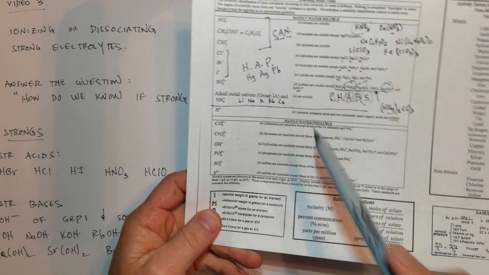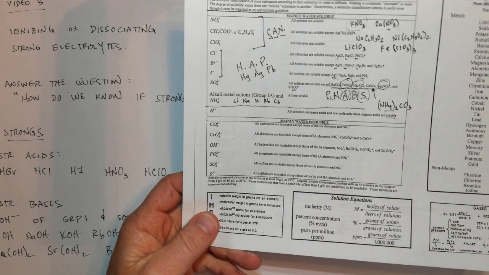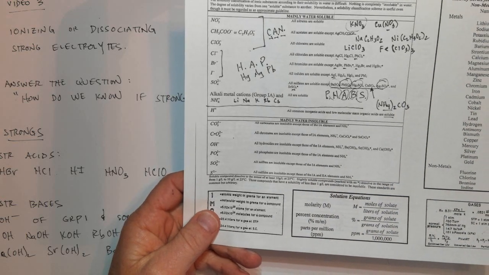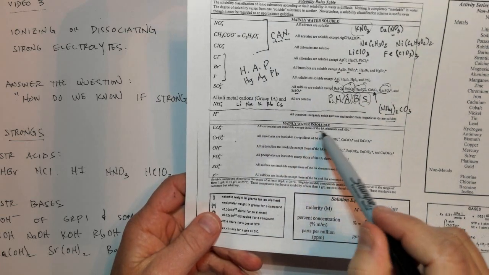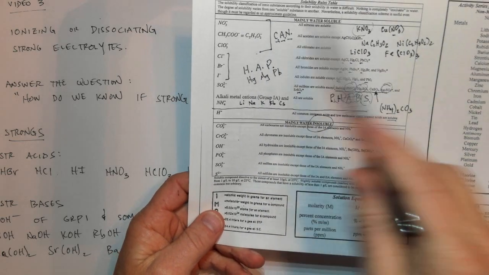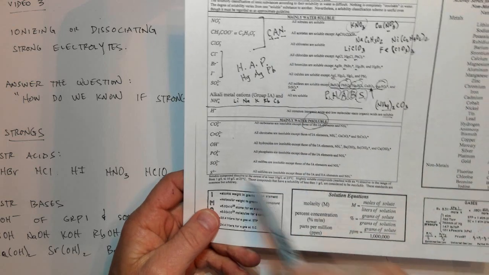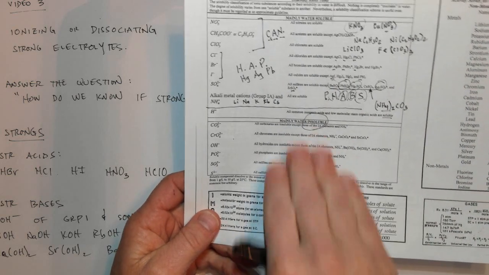Now there's a bunch of rules down below here for mainly water insoluble things, and they're nice to look at. But what you need to know is if it's not on here, then it's insoluble. If it's not on here, it's insoluble. It's probably listed down here, but there are things that aren't listed down here that are also insoluble.